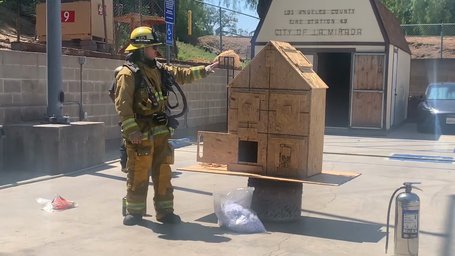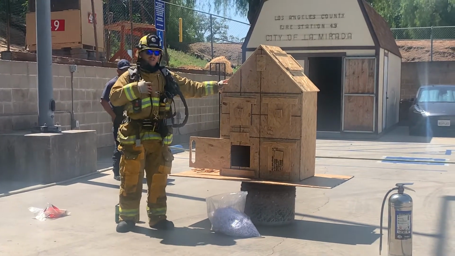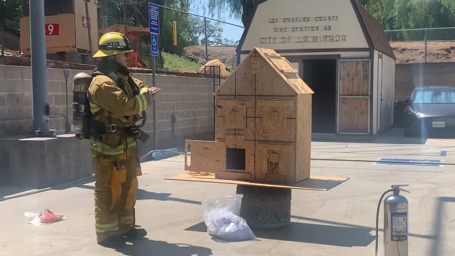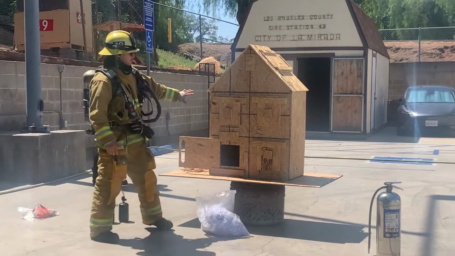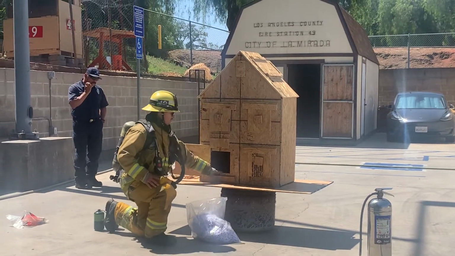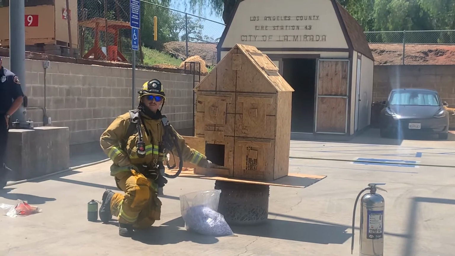So the way the structure is built is just 2 4x8 sheets of OSB. It took me 3 because I screwed it up and I had to recut something, so it took me 3 sheets. But yeah, we're looking at about 2 sheets of OSB. It's split up into 4 rooms. So we got room number 1, which is going to be our ignition room. This is where the fire is going to start.